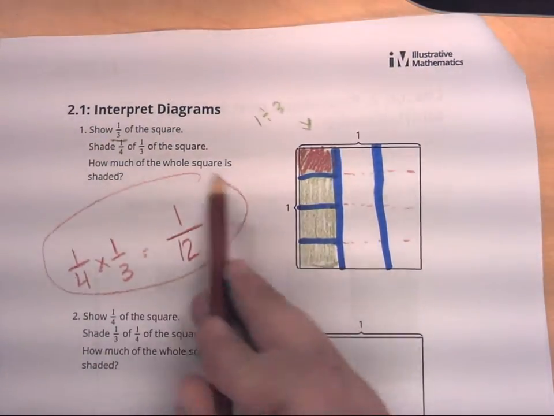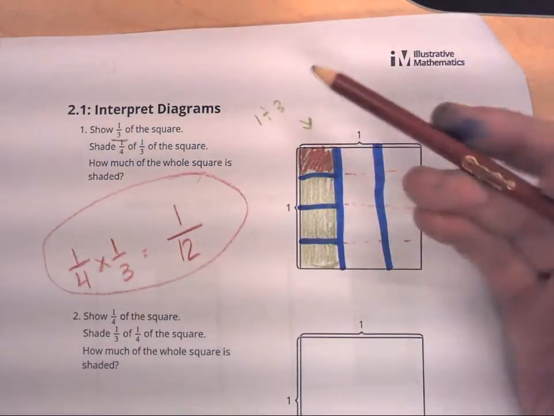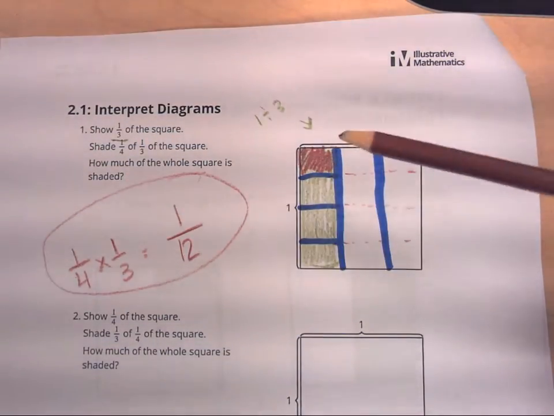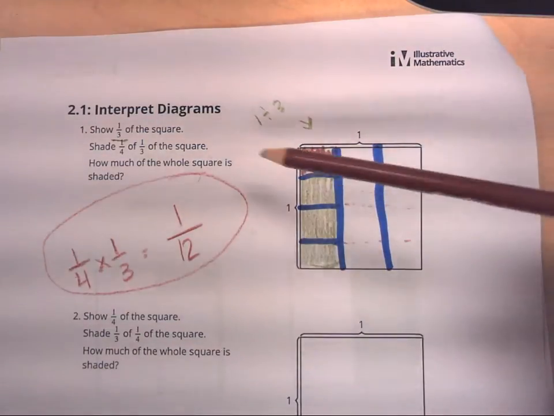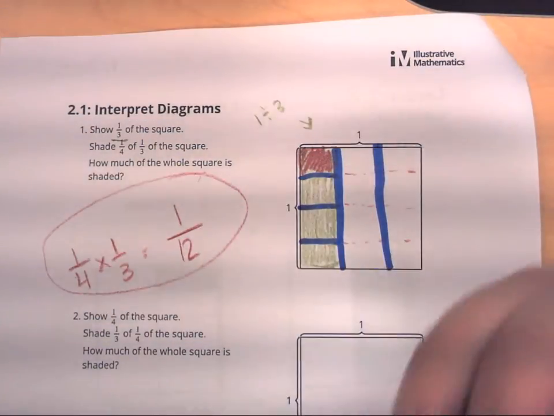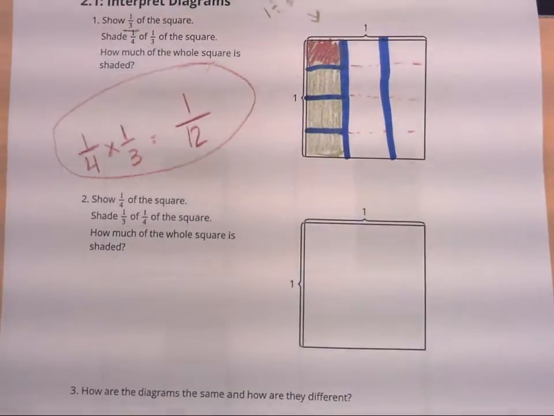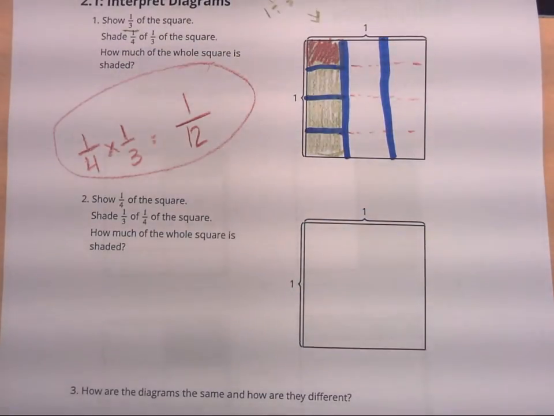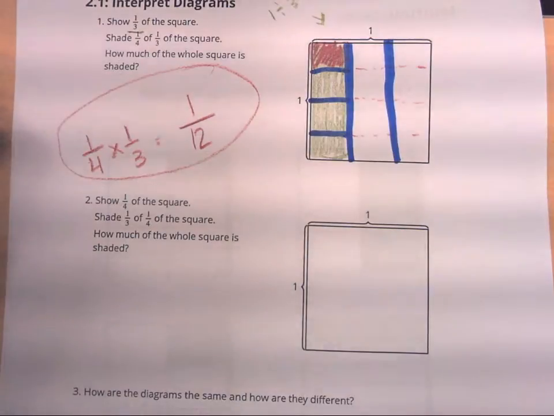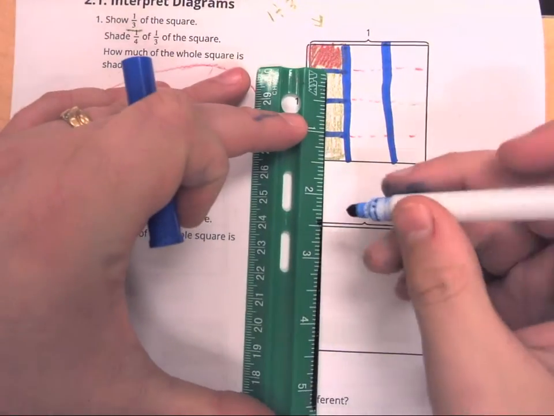And this is what the learning goal is all about, taking a look at a situation, using a diagram to then create a matching multiplication expression. All right, so the second task here asks us to show first 1/4 of the square here, and I'll try to do a better job with my lines here.